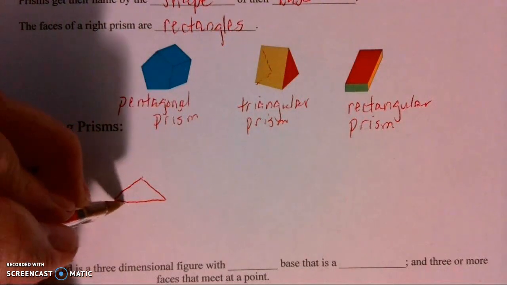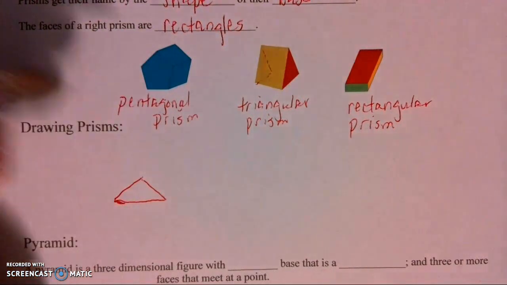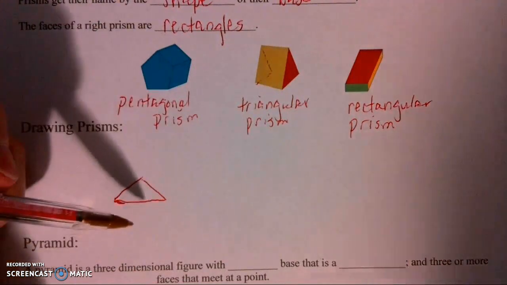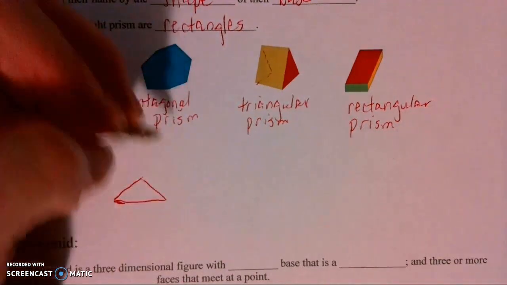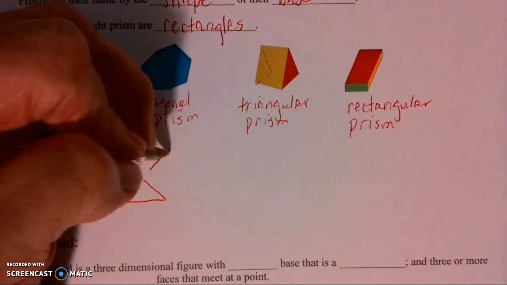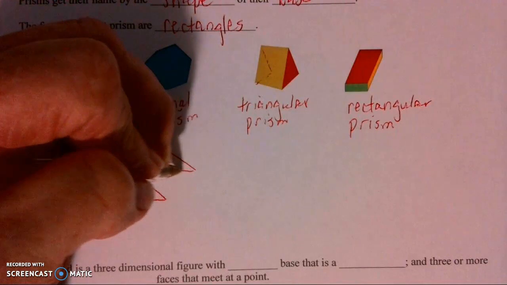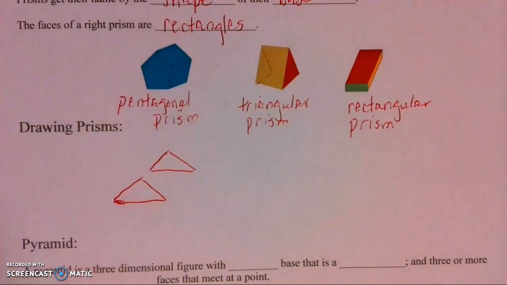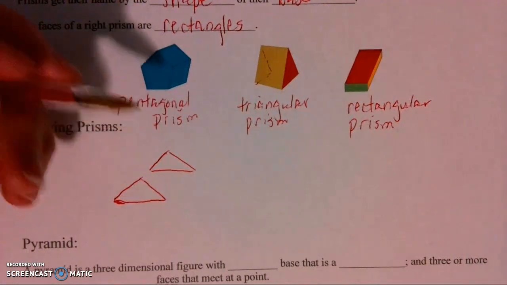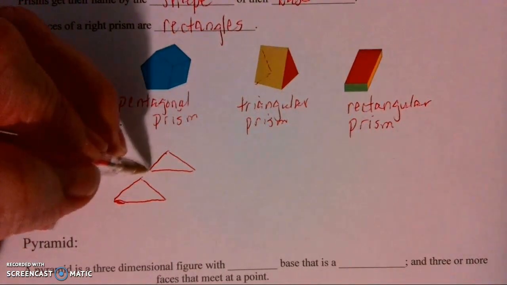Now, when you draw the 2 triangles, they can be far away from each other, they can be close up, they can overlap. I'm just going to make them not too far away, and then just try to make sure that I made these congruent. And then once I have my 2 congruent triangles, I'm going to then just connect the vertices.